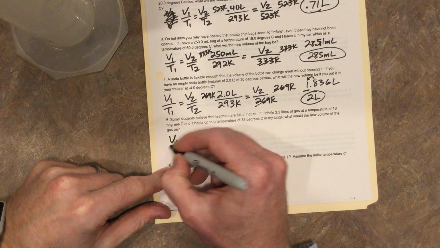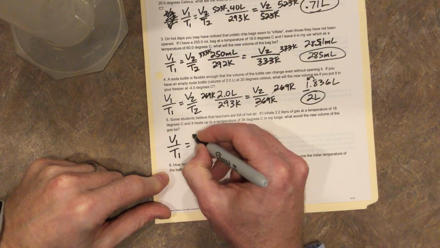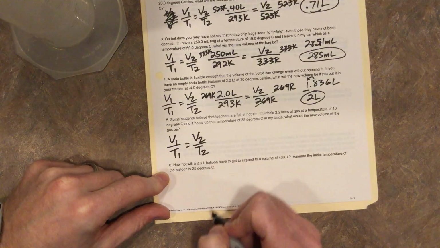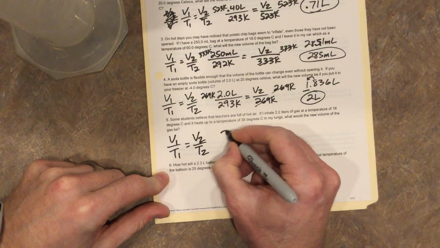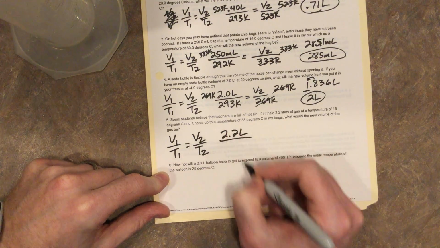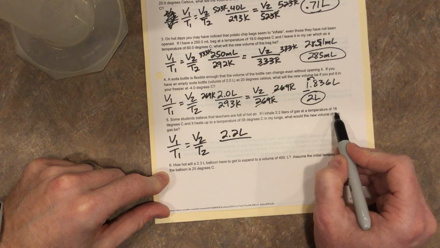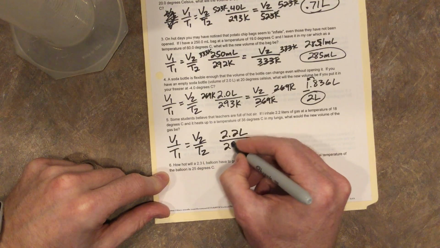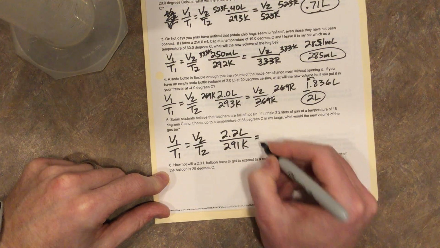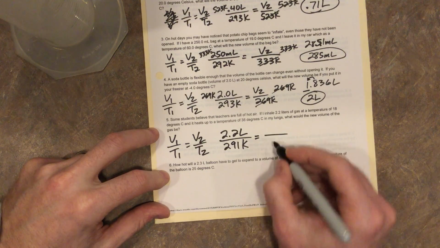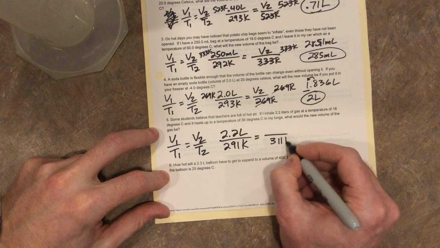All right, so I'm going to write out V1 over T1 equals V2 over T2. I'm trying to determine what happened before and after. Well, beforehand, I had 2.2 liters of gas in my lungs that were at 18 degrees. I add 18 to 273 and I get 291 Kelvin. Now, once it sits there in my lungs for a while, it heats up to 38 degrees. When I convert that to Kelvin, I get 311 Kelvin.